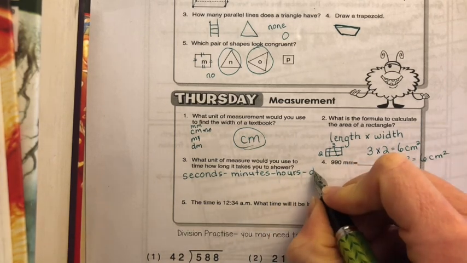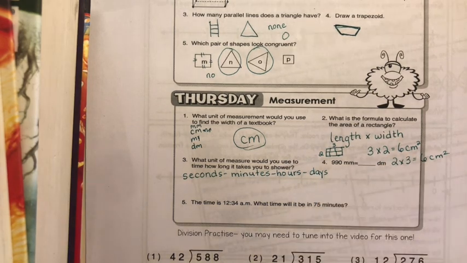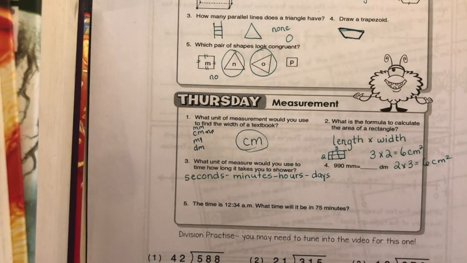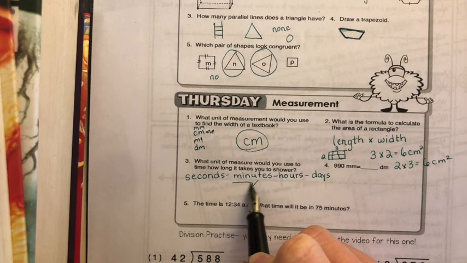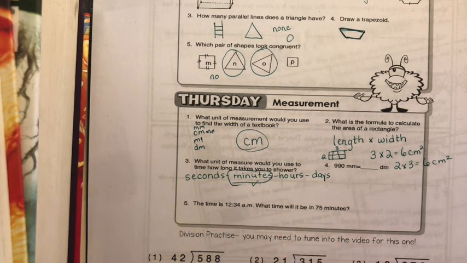We have days. Now, I really hope that your showers aren't long enough to go any more than a day, even any more than an hour. I feel like an hour-long shower would be quite a waste of water. Minutes is probably a good way to measure it, and seconds, well, you should be showering more than a few seconds. So let's say minutes. It takes us minutes to shower. We're going to measure the length of our shower in minutes.